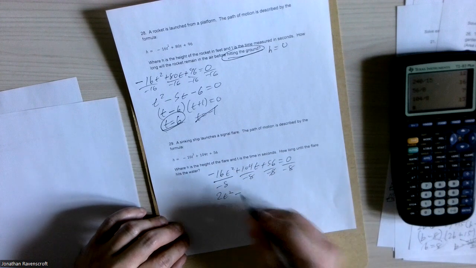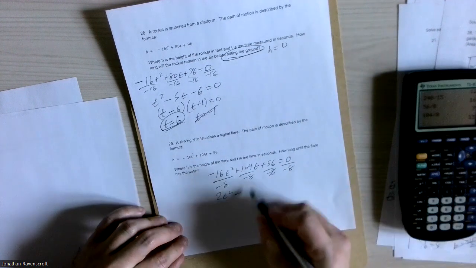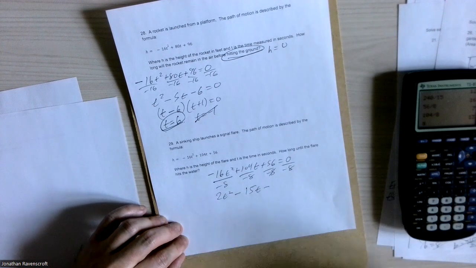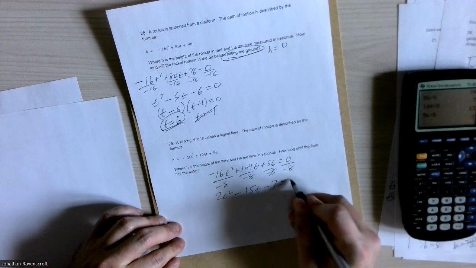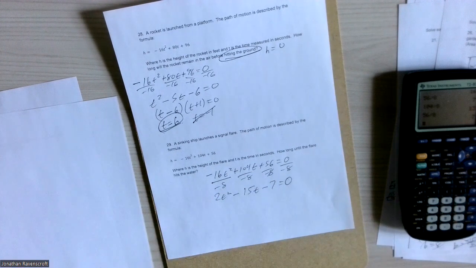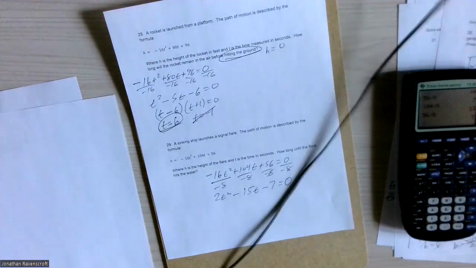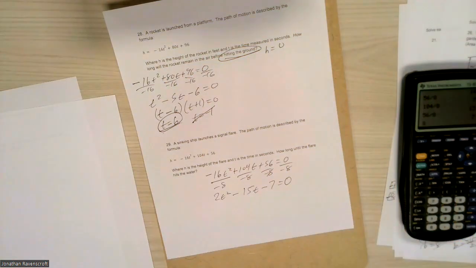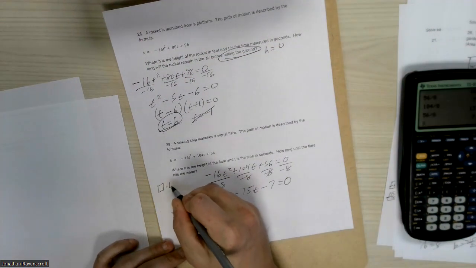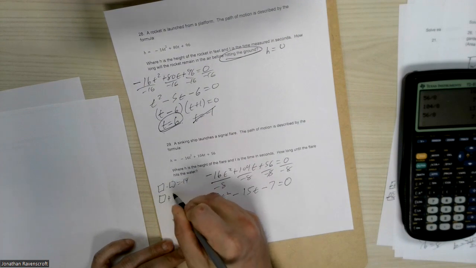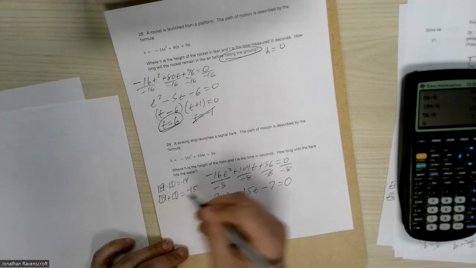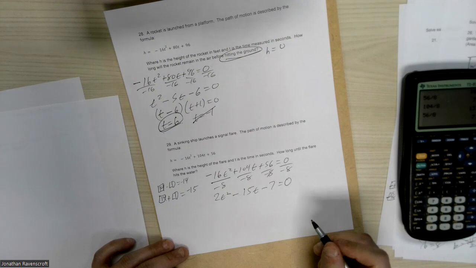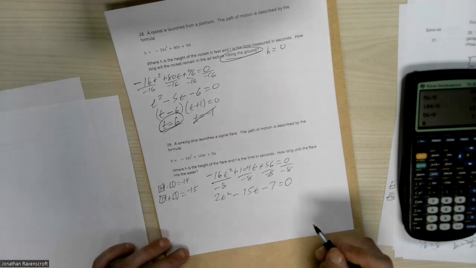2t squared minus 15t minus 7. Now we have something to factor, so we'll use the AC method. So we have 2 times the negative 7 makes negative 14. What times what makes negative 14 adds to make negative 15? 14 and 1. Something's not right there.